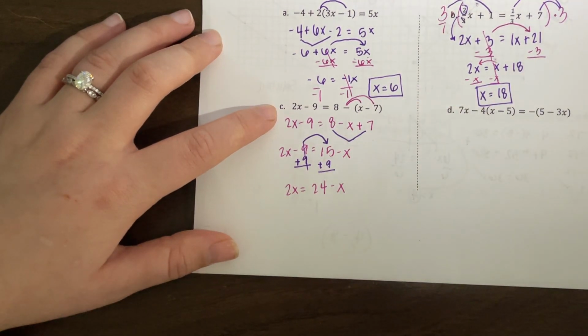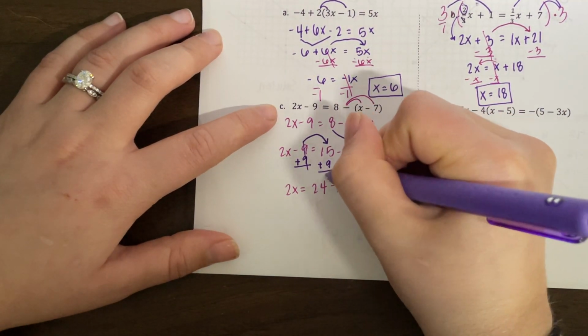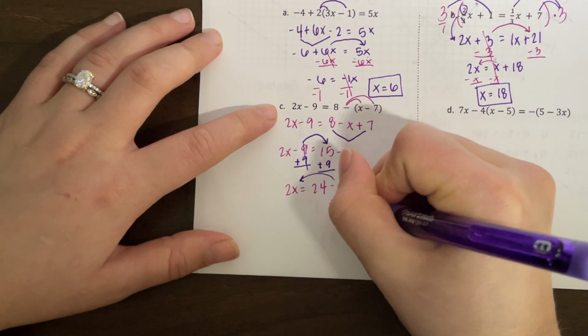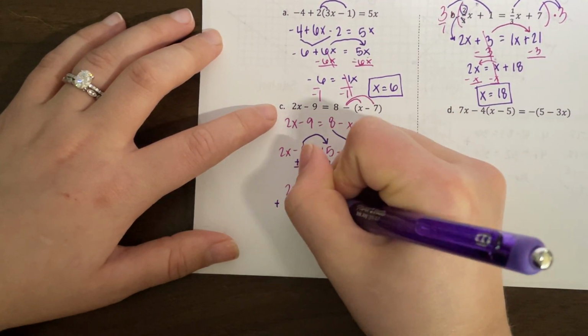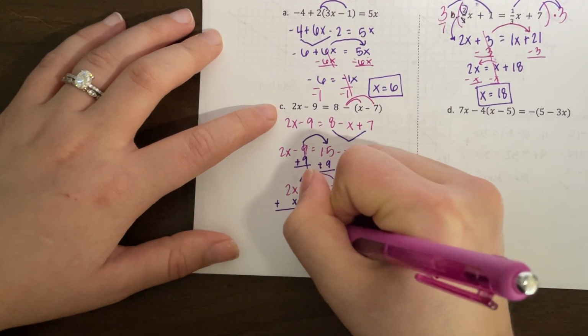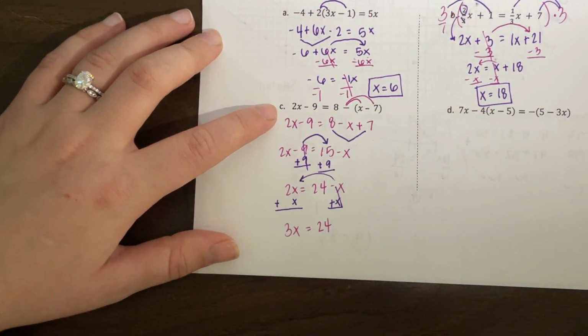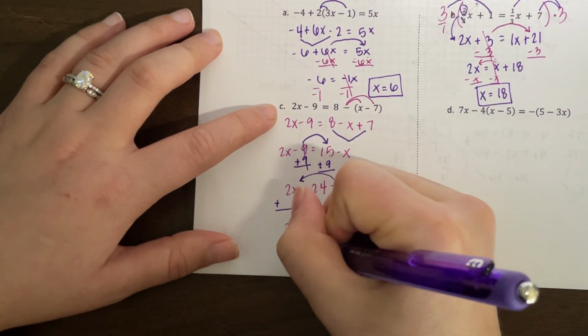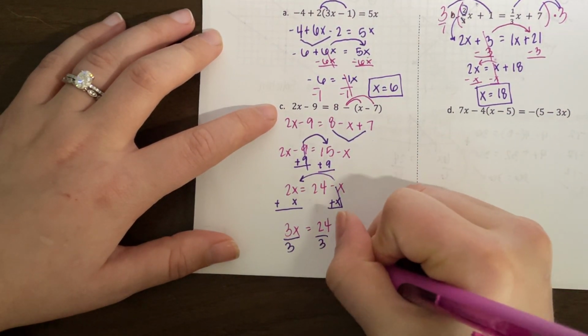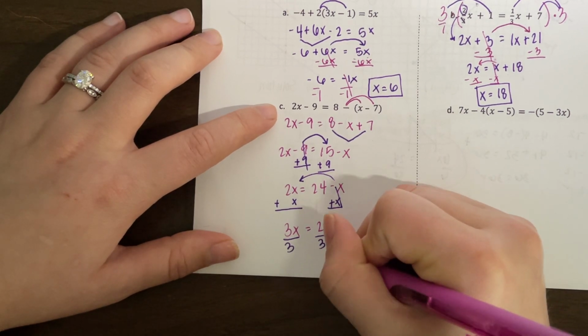15 plus 9 is 24. We still have our minus x, so let's get that x over there. By doing that, we need to do the opposite, which is plus x. So we will have 3x equals 24. Divide by 3. And you will get x equals 8.